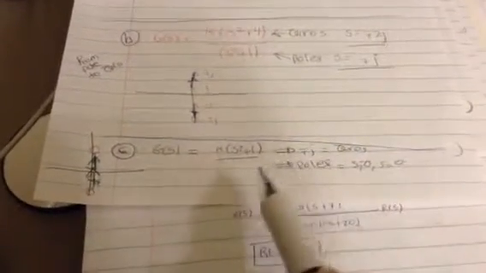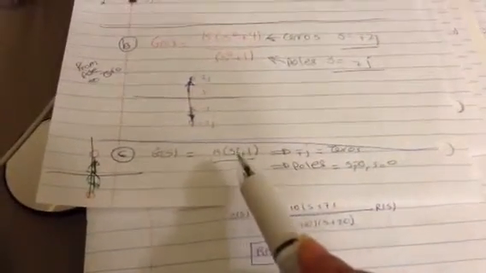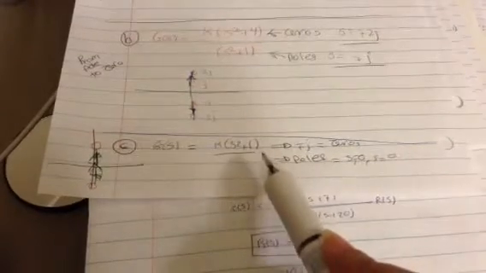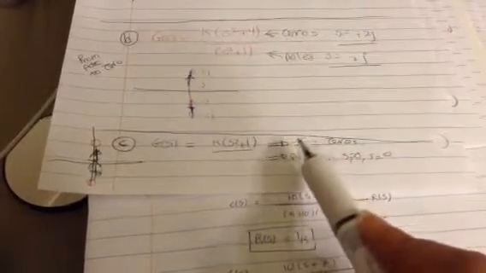For letter C, we have K multiplied by (s squared + 1), so we find our zeros, which are negative and plus j, over, sorry, I didn't write this down, so it's over s squared. So our poles are equal to 0 and 0.